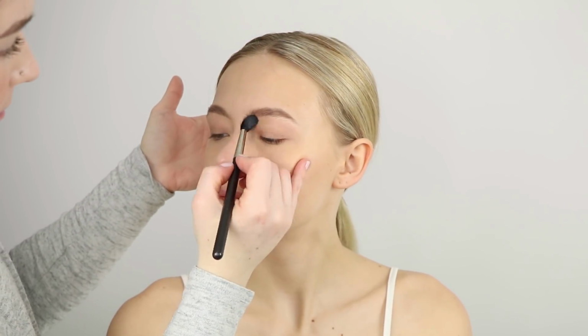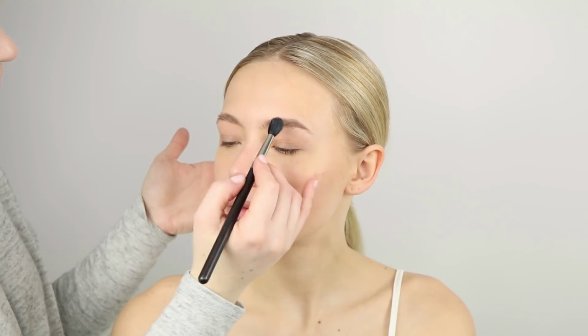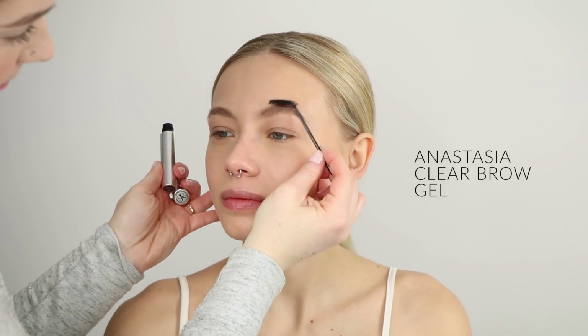Just to be sure the brows are looking as natural as possible, I'm using that same brush that I used for translucent powder, and I'm just making sure to soften all of the edges of the brow. I do not want any hard edges at all for this look, and I'm going to set it all into place with a little bit of brow gel.